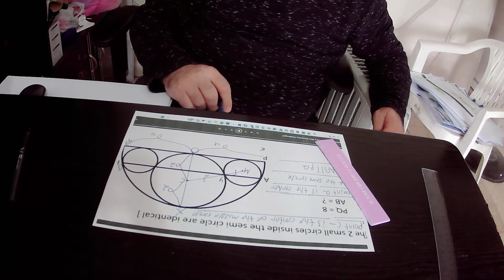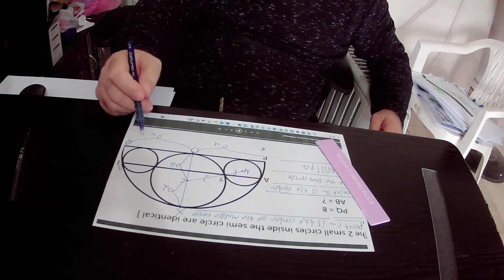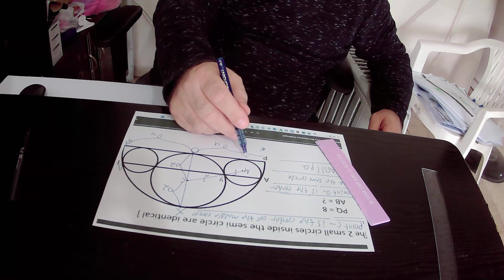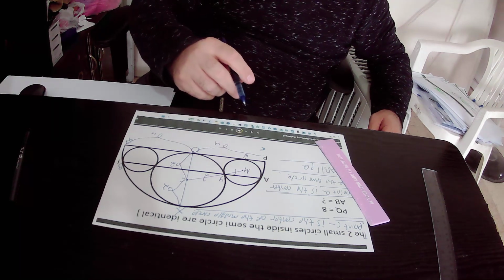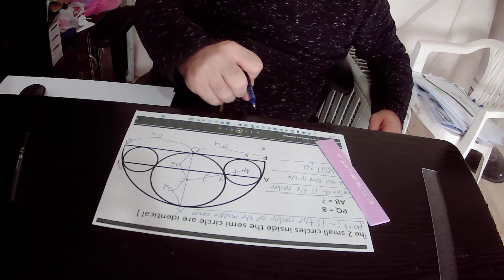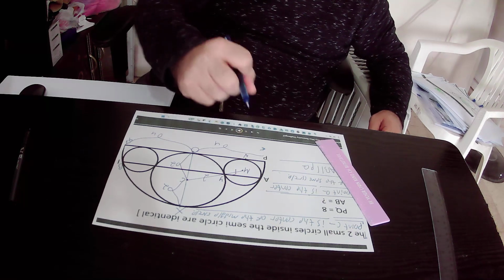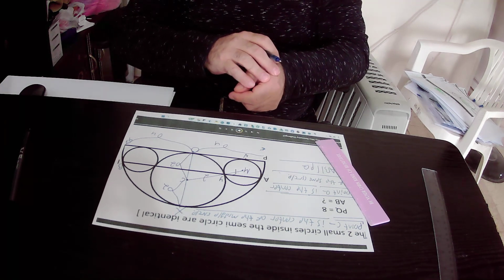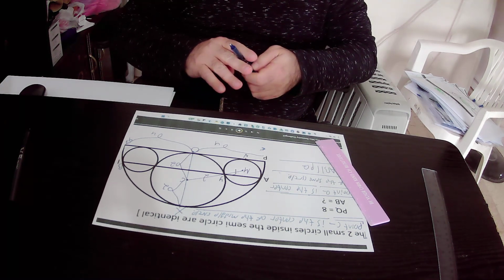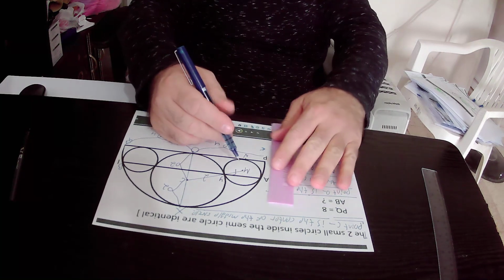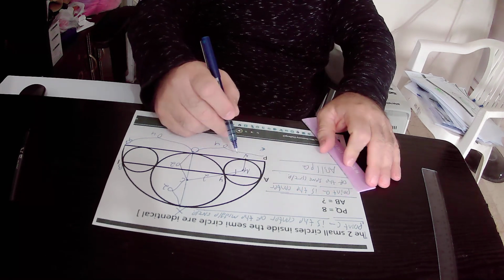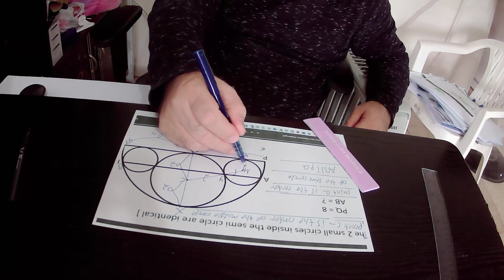Then we will define the touching point between tangent PQ and this small circle as point N. Point N is actually the point of tangency of tangent PQ with this small circle, and we will join points M and N together by a straight line. Actually, MN is the radius of this small circle, that is to say it equals R.